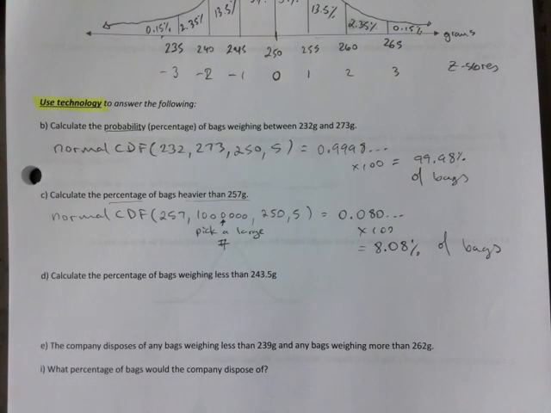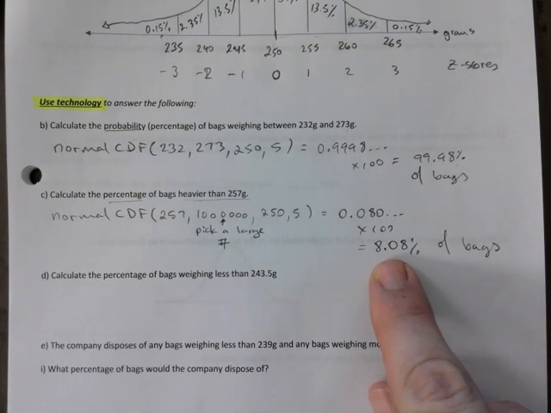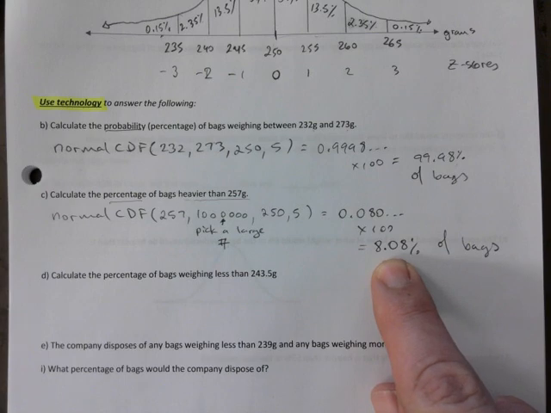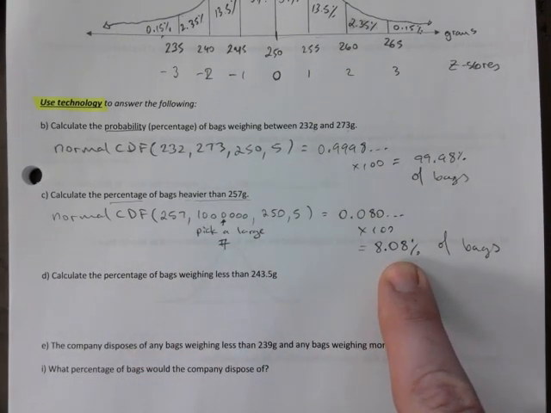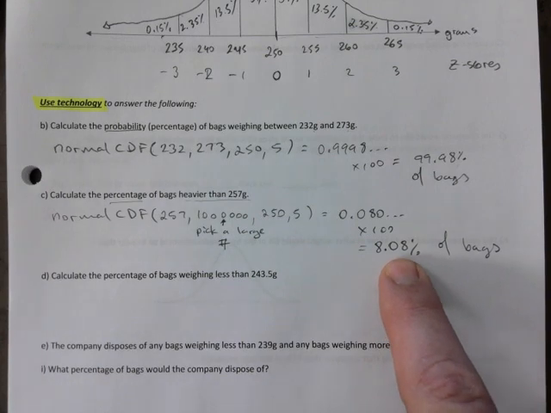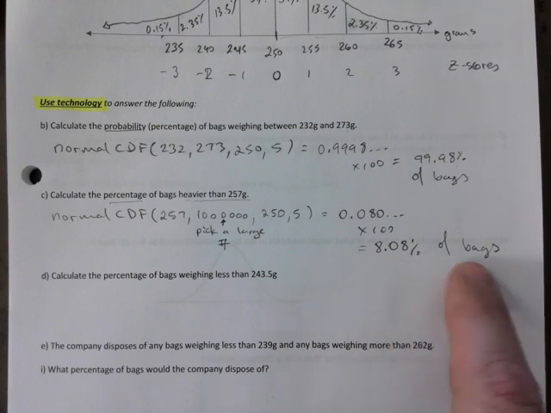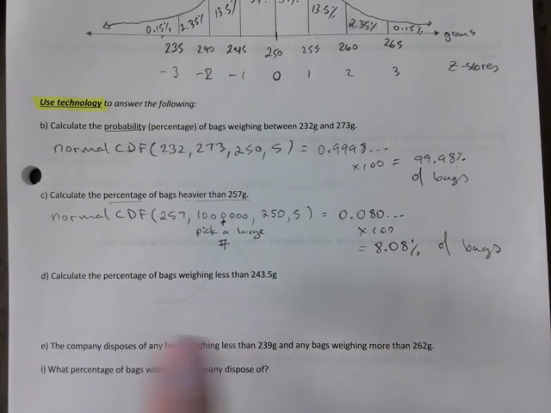Okay, I want to pause here for a bit. Do you know what you're doing? That's always my concern, right? Do you know what you're doing here, or are you just typing in blindly? You found out the likelihood, the chance of a bag being heavier than 257 is 8.08. The expected number of, not number of bags, but percentage of bags that would be heavier is this, right? So just so you understand, that's what you're doing here.